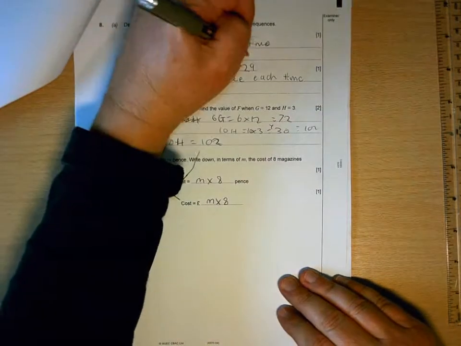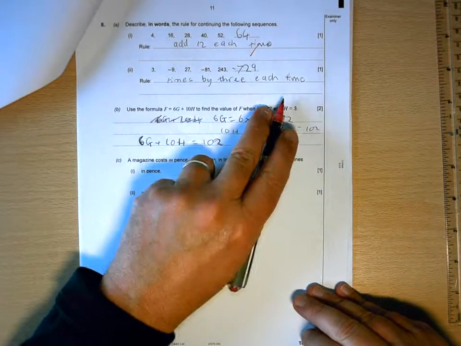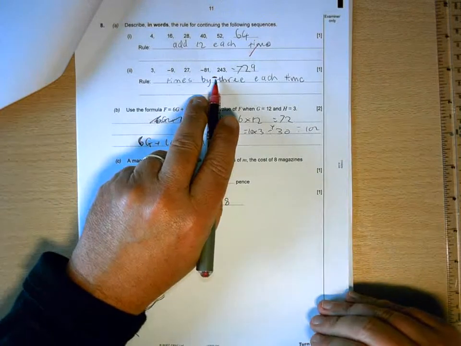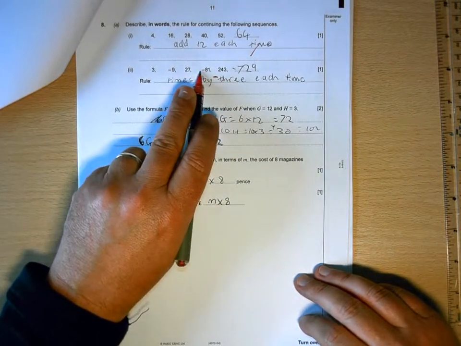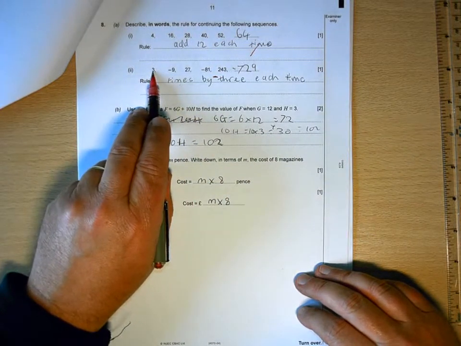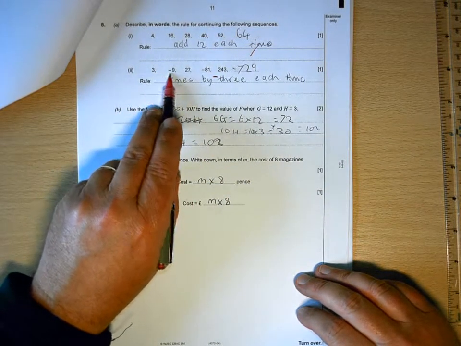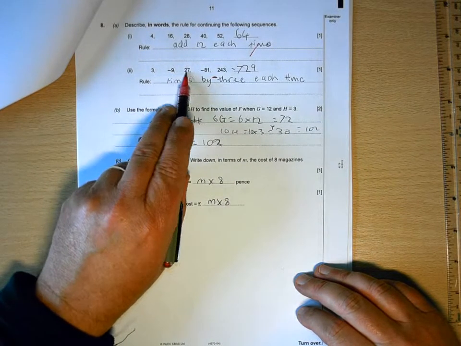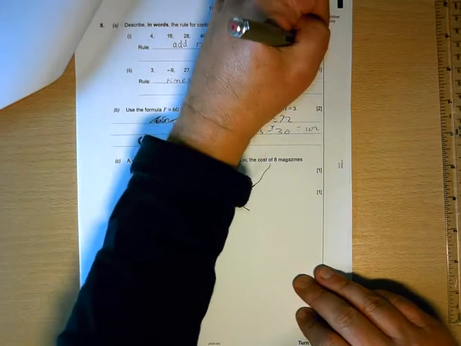Adding 12 is correct. Now times it by 3 each time is wrong, because it needs to be times minus 3 in order to get that sign changing every other one. So 3 times minus 3, 3 3s are 9, plus times a minus is a minus. 3 times 9 is 27, minus times a minus is a plus, and so on.